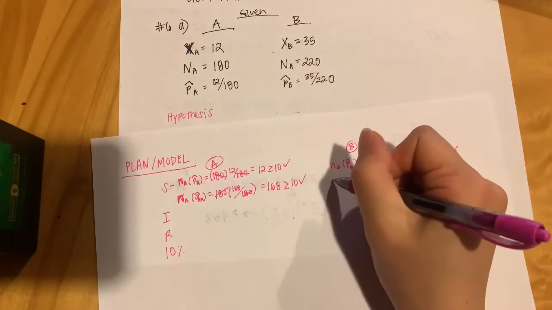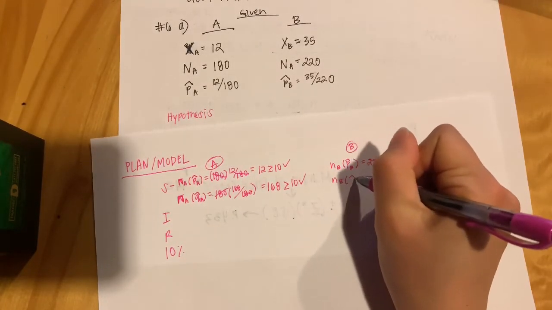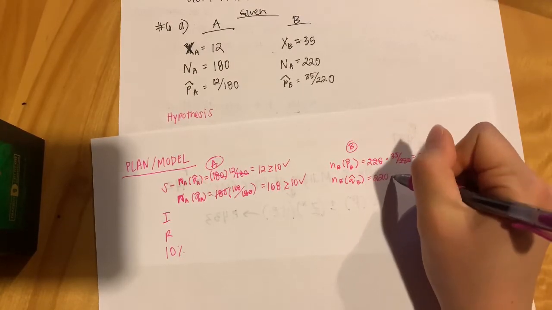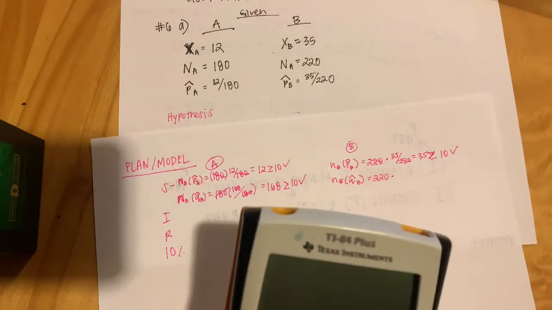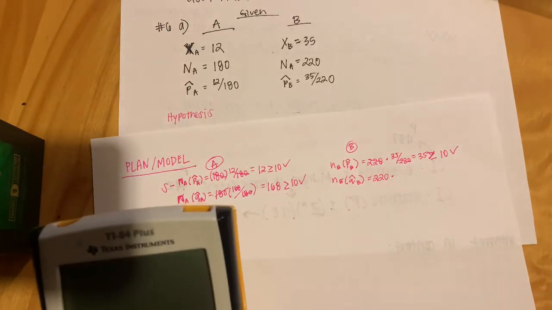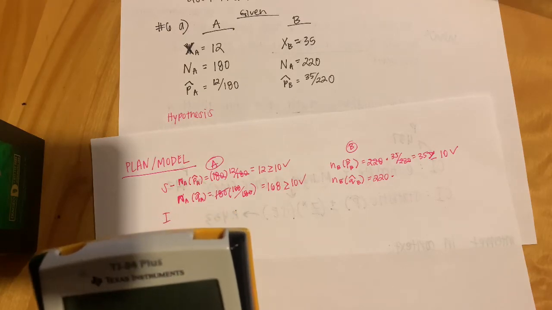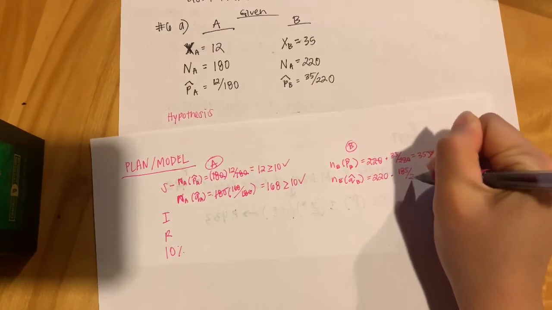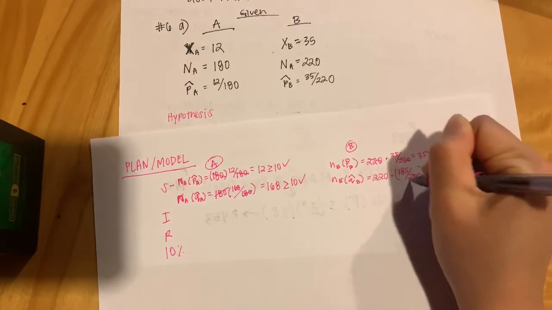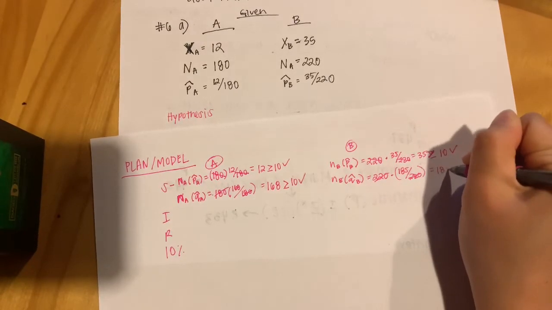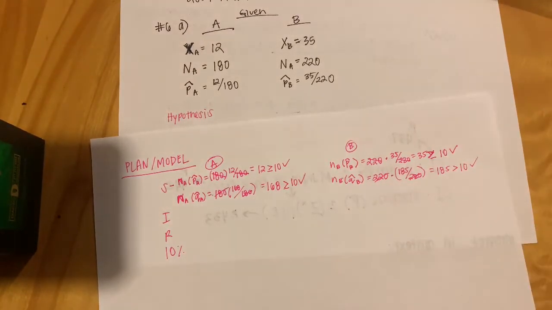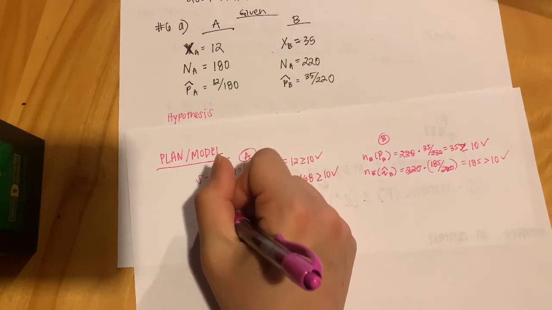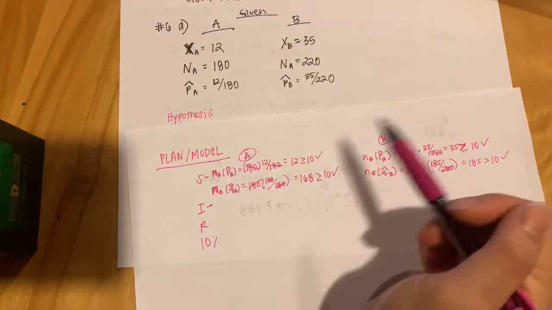And lastly, we have n_B times q_B equals 220 times, 220 minus 35 equals 185 out of 220. Cancel, cancel, equals 185, greater than 10. Okay, so that passes.